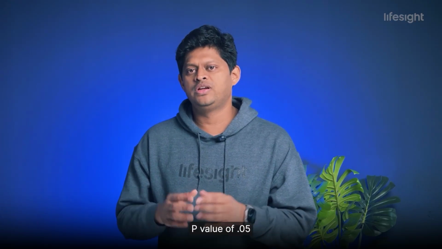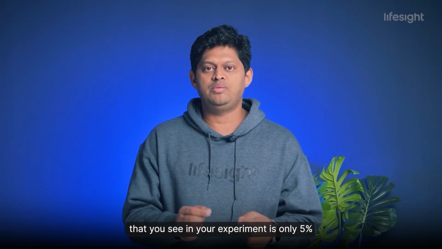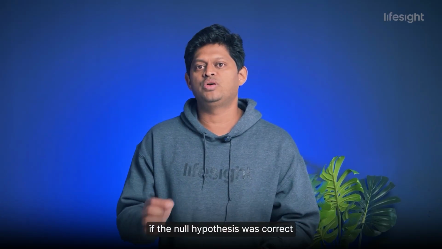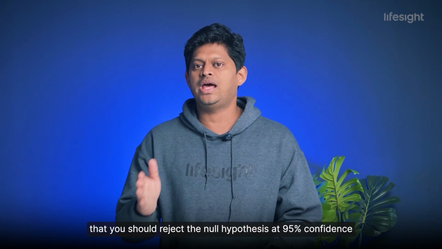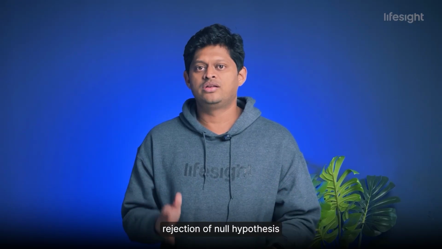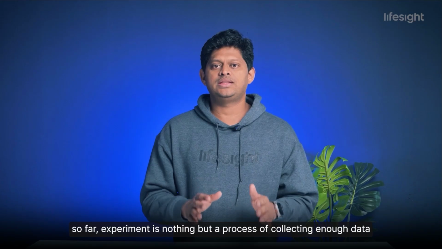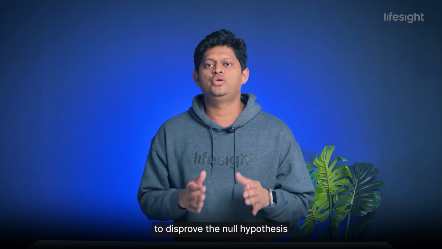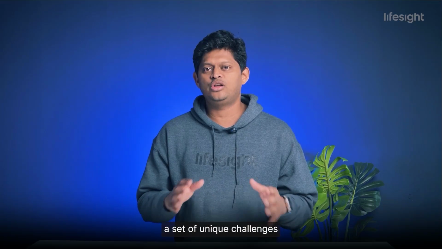P-value of 0.05 translates to the fact that the probability of seeing the data that you see in your experiment is only 5% if the null hypothesis was correct. P-value of 0.05 or less would mean that you should reject the null hypothesis at 95% confidence. This is what successful tests are all about, rejection of null hypothesis. So, from what we have stated so far, an experiment is nothing but a process of collecting enough data to disprove the null hypothesis. In the marketing context, experiments have to overcome a set of unique challenges.